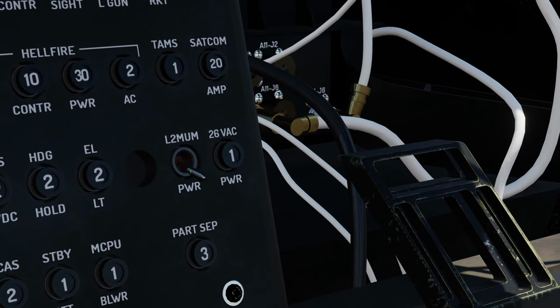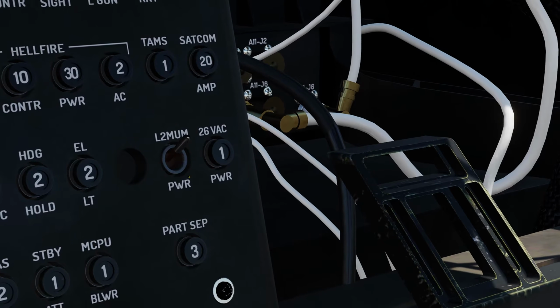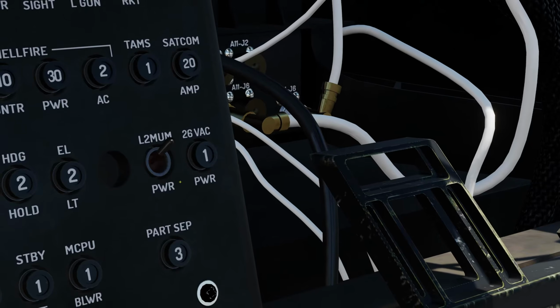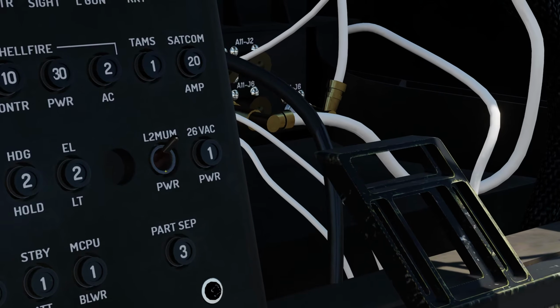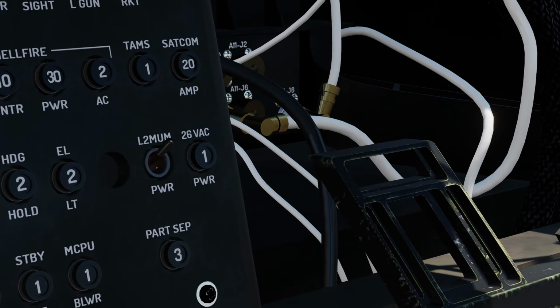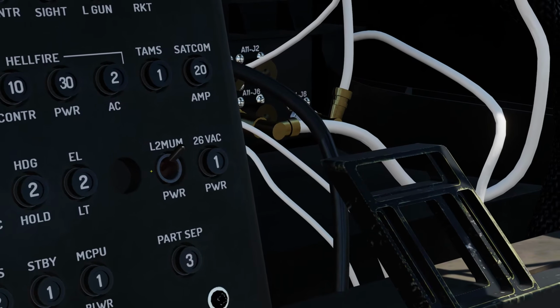So if we switch that on, now that's the level 2 manned unmanned system. I'm really excited to see what this can do. It allows transmissions between other player controlled Kiowa Warriors, so data, I think video and data, and also transmission from AI UAVs. Really excited to see that in action.